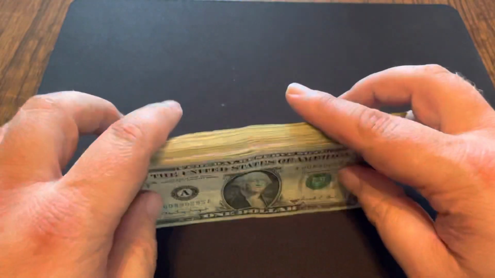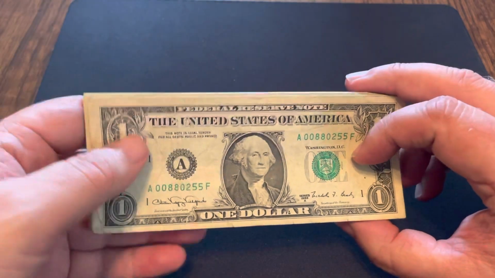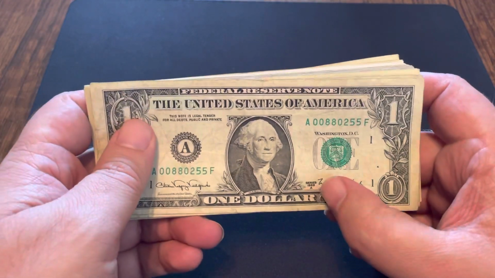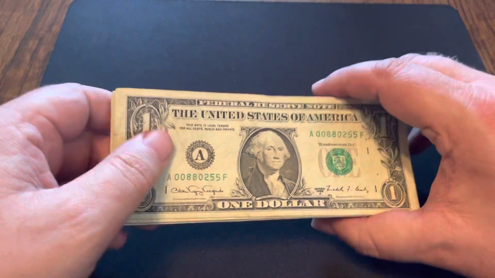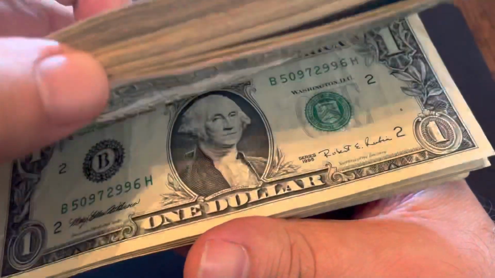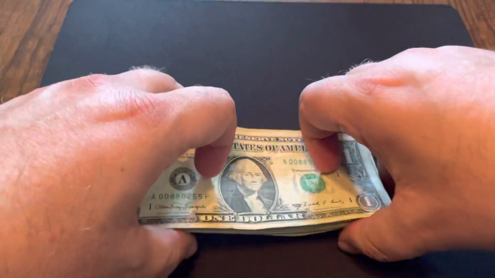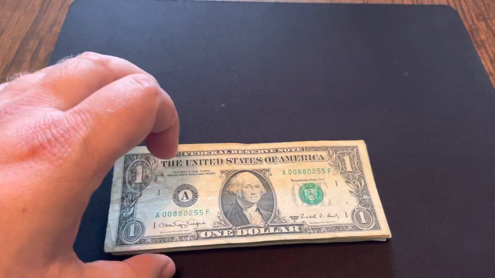Those are the 3 series that they had done as far as web notes go. So whenever you're hunting through singles, you're looking for 1988A, 1993, and 1995. Those are your shots at finding web notes in those 3 series. So those 3 series, that would be number 8.